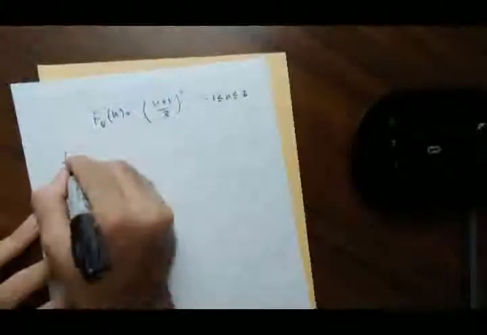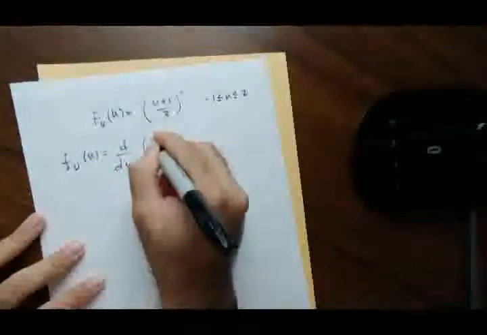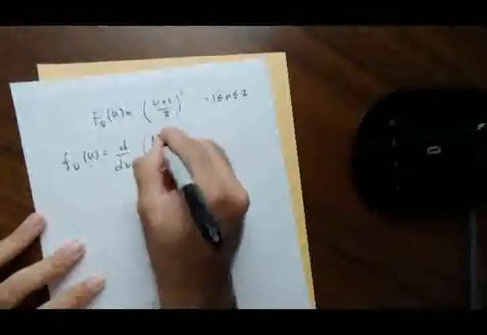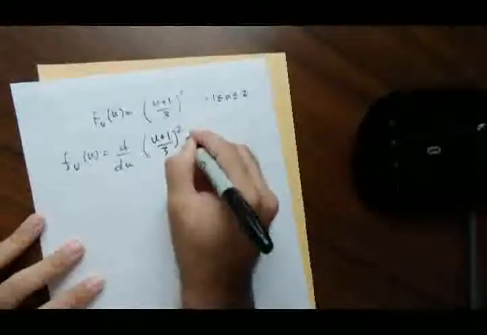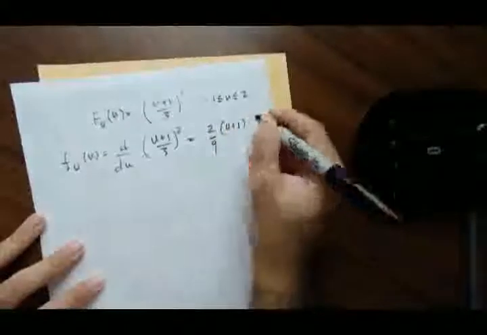How to find the density function? That will be the derivative with respect to u of this, which, if I do that correctly, should be this.